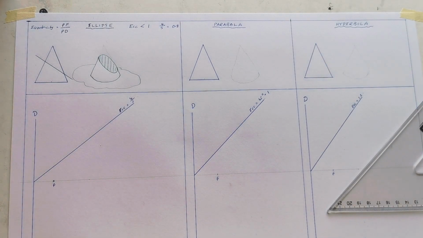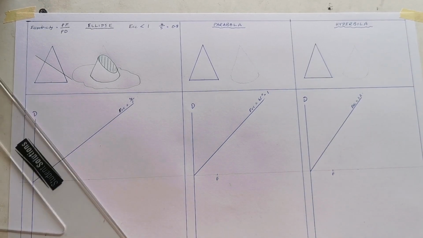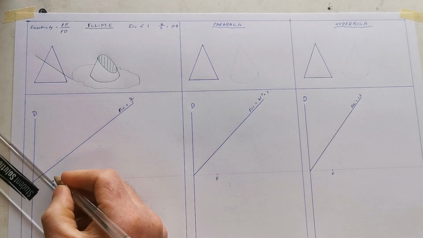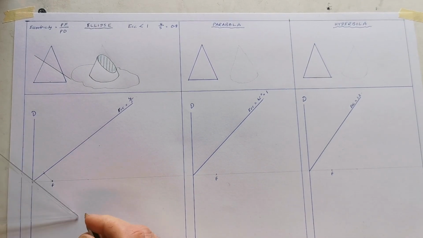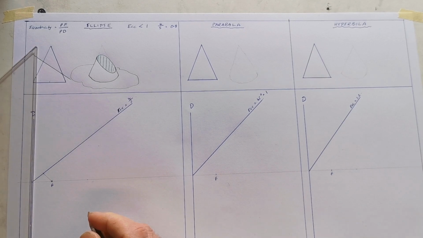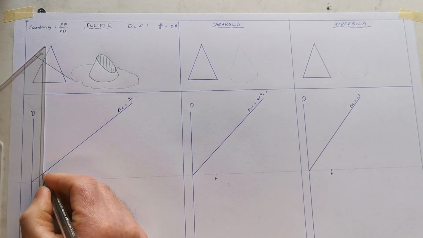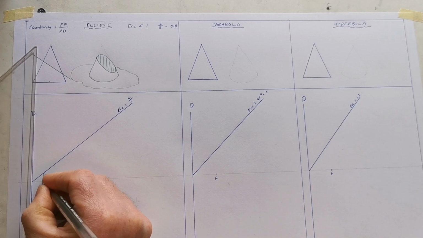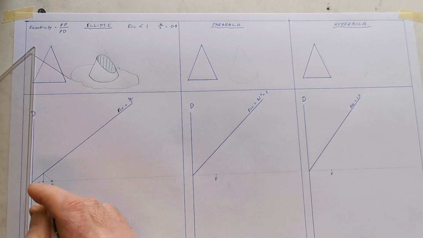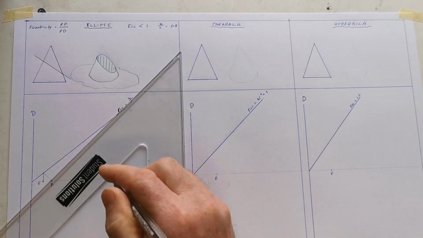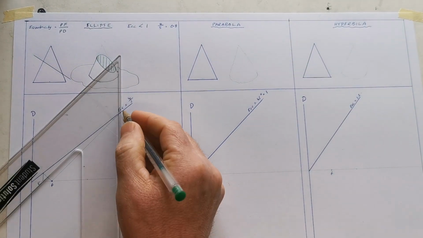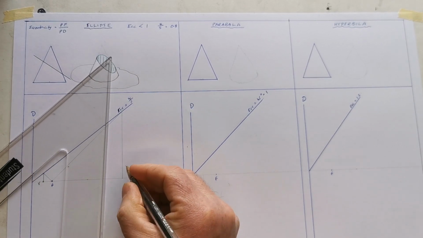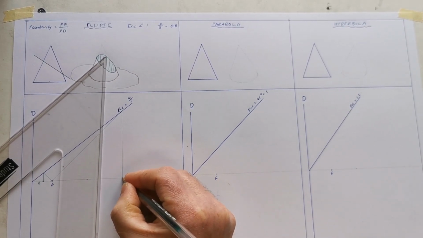So in all three of them there now, if you go a 45 degree angle straight down from the focus, 45 and down, that is the vertex. Now only for the ellipse you can go 45 degrees in the other direction and down, and that's the other vertex.